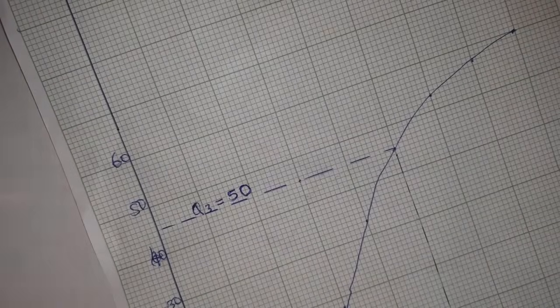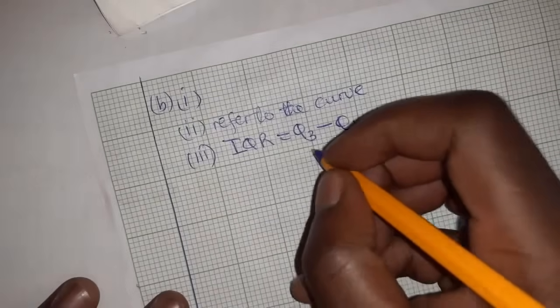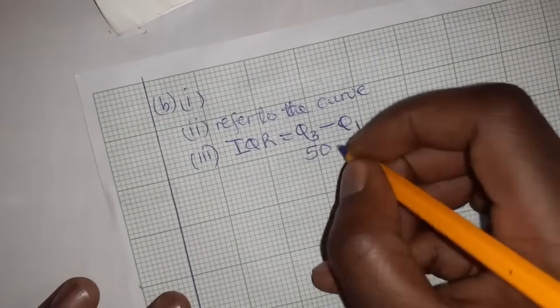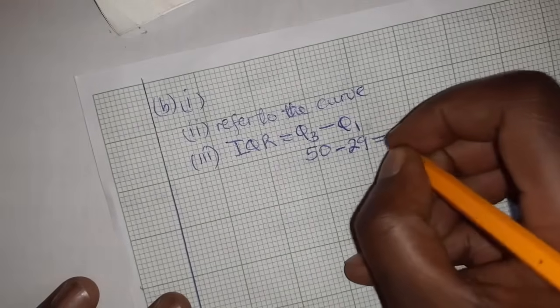Okay. So now here our Q3 is what? 50. And our Q1 is what? 29. What do we get?